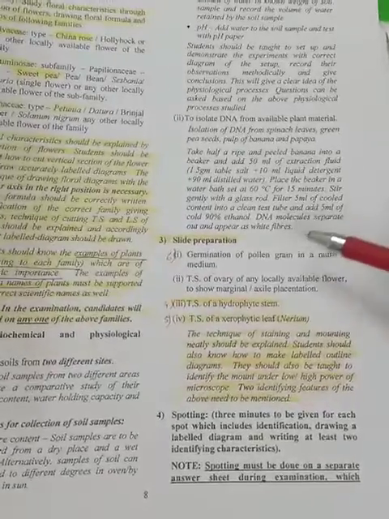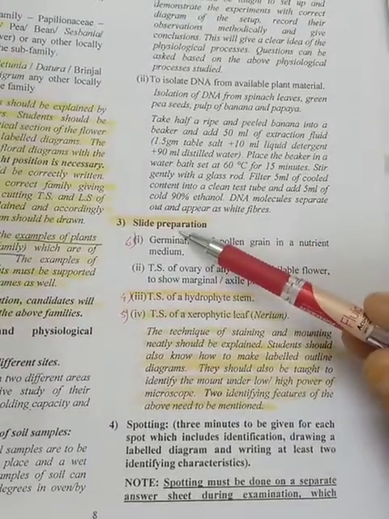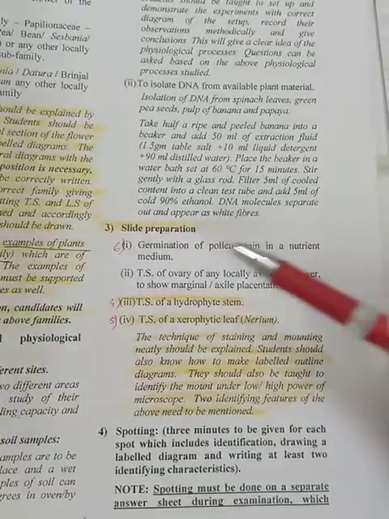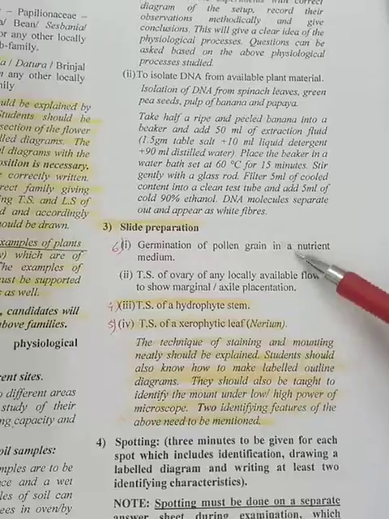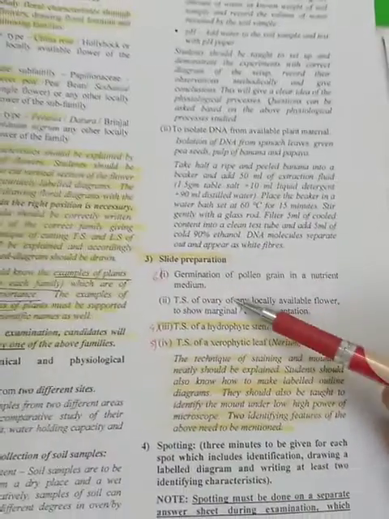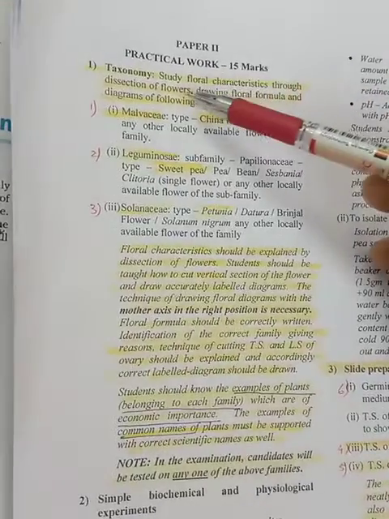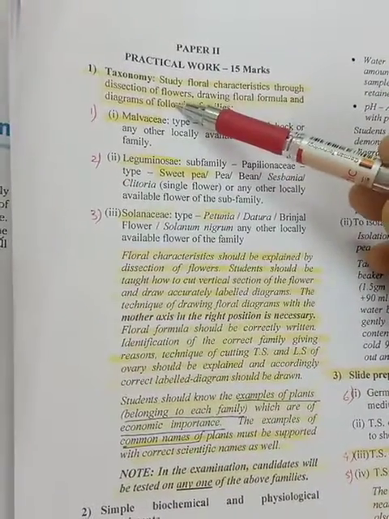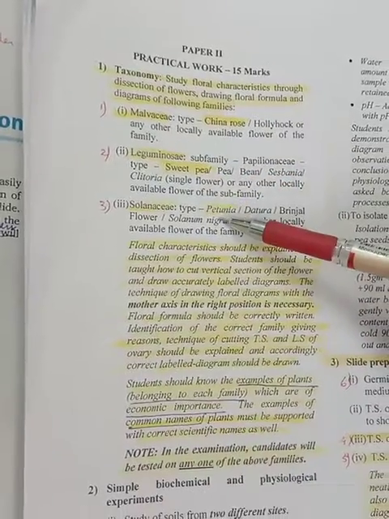We will do practical number 6 under section C of slide preparation. Practical 6 is germination of pollen grain in a nutrient medium. Till now, we have completed 3 flowers under taxonomy, that was section 1: China rose, sweet pea and petunia.